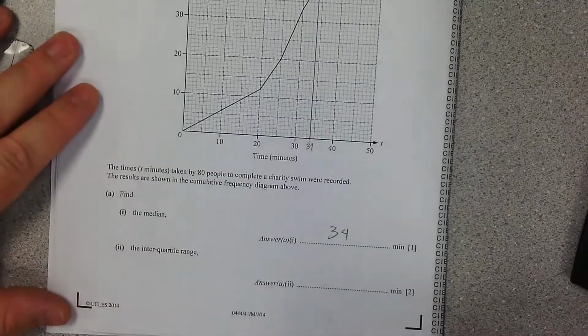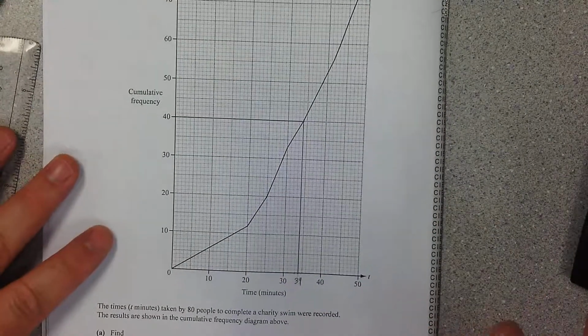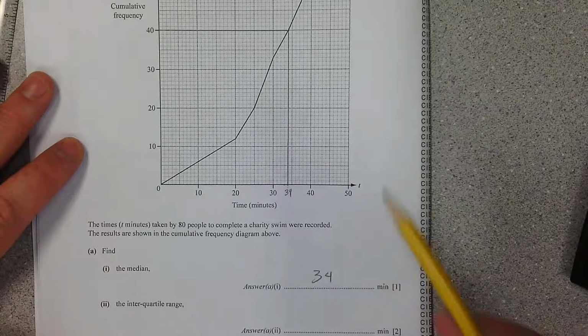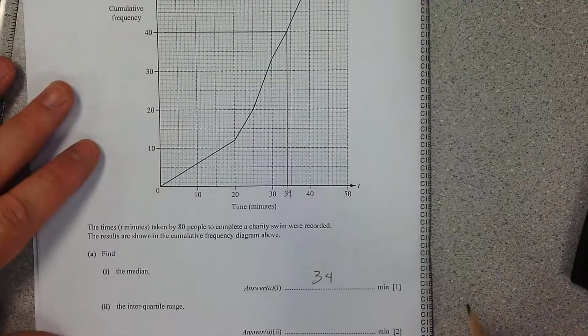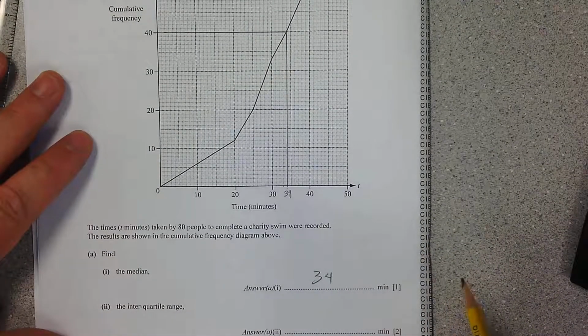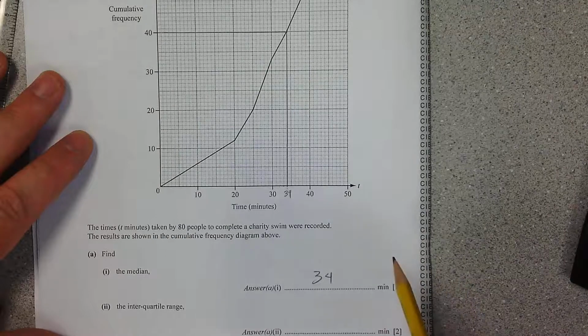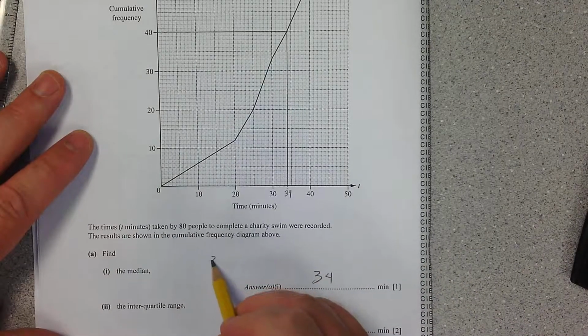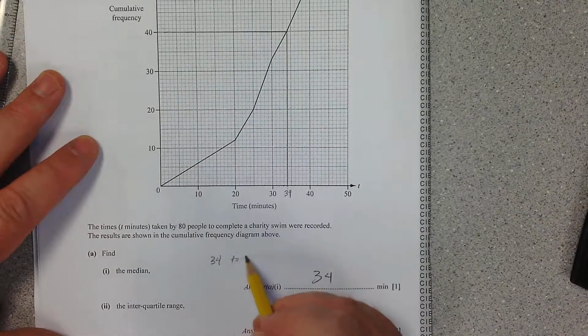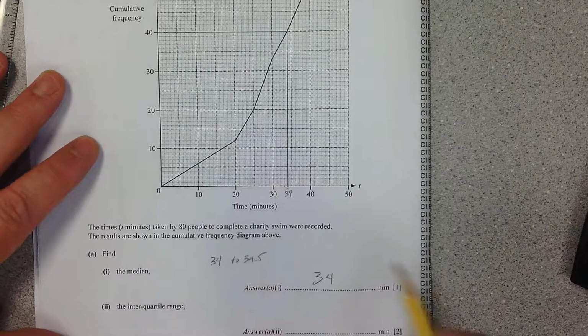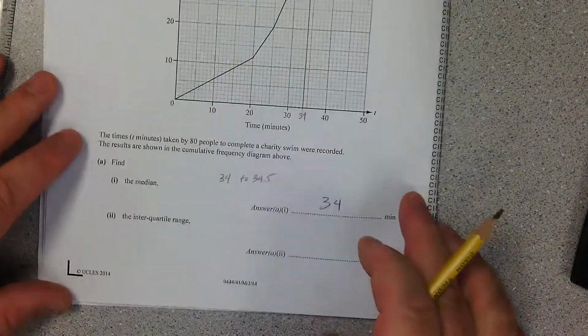Now, just FYI, a lot of these things, when you read them off a graph, they give you a small range of possible answers. So the correct answer in the grading document is 34 to 34.5. They do give you a range of answers, but you've got to be careful, right?